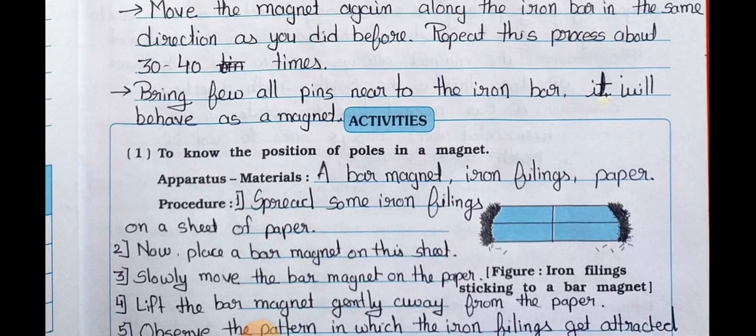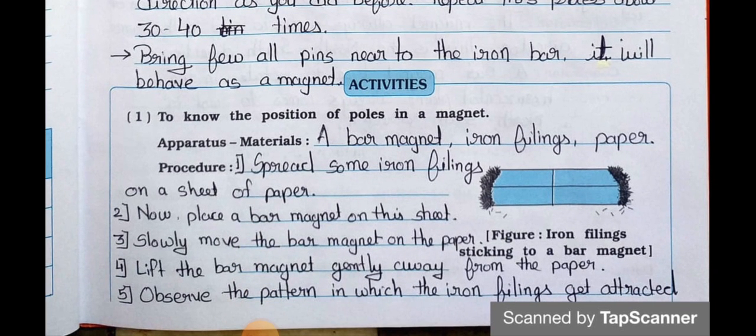Now see the activities. To know the positions of the poles in a magnet, the apparatus and materials are a bar magnet, iron filings and paper. Procedure: spread some iron filings on a sheet of paper. Now place a bar magnet on this sheet. Slowly move the bar magnet on the paper. Lift the bar magnet gently away from the paper.